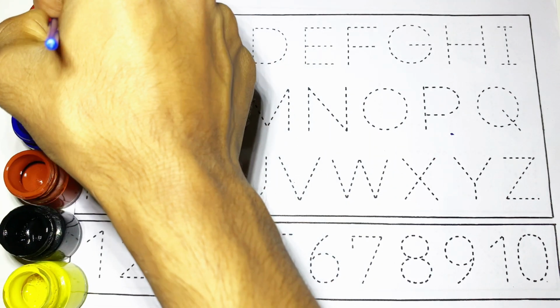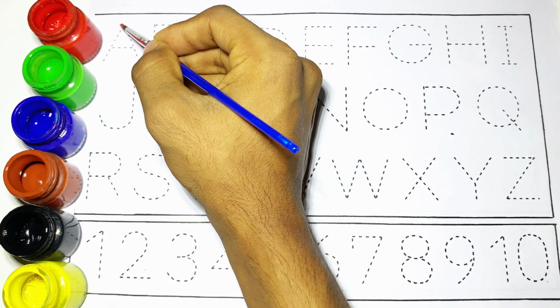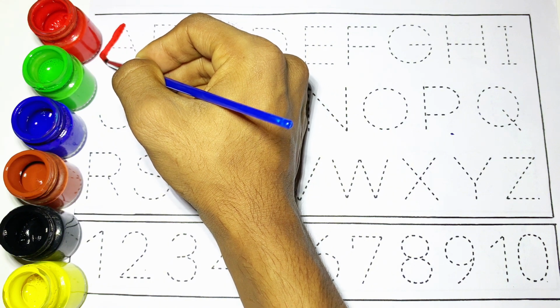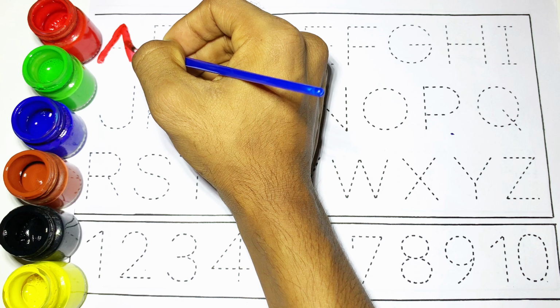Kids, first draw A. A for apple, A for ant. And use red color, red color. The alphabets of A.